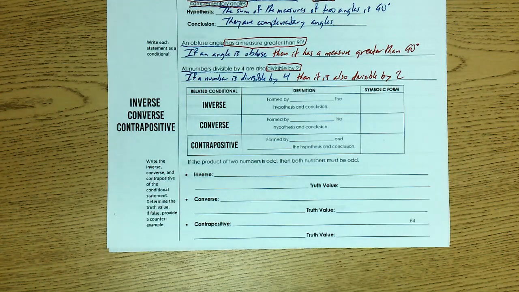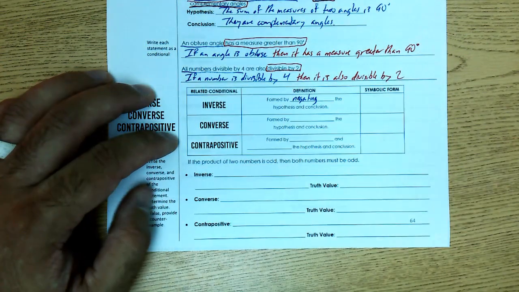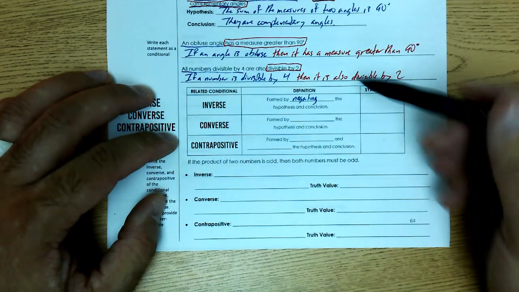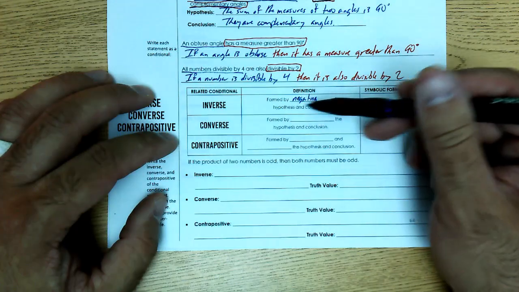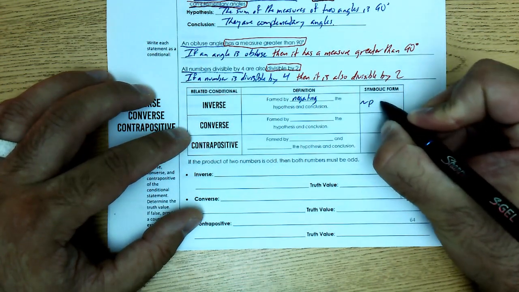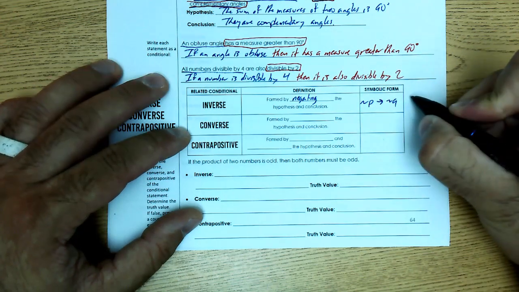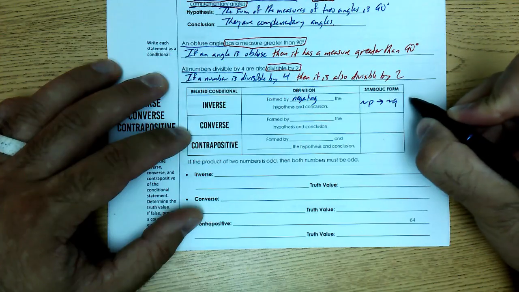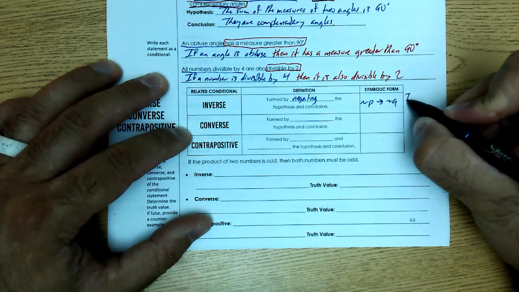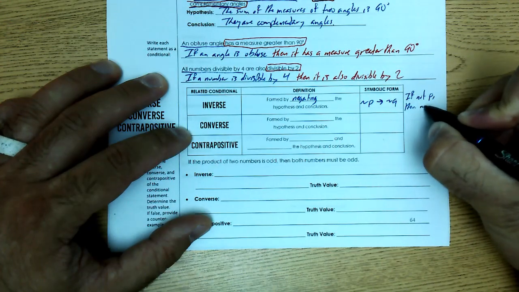Inverse. The inverse is formed by negating, or doing the not, of both the hypothesis and the conclusion. So not P, not Q. It'll be written as if not P, then not Q.